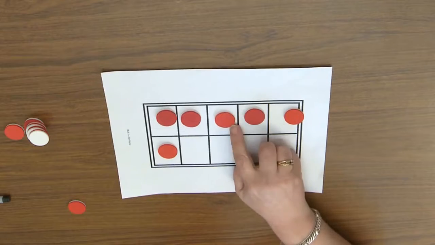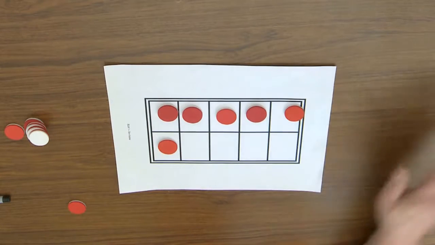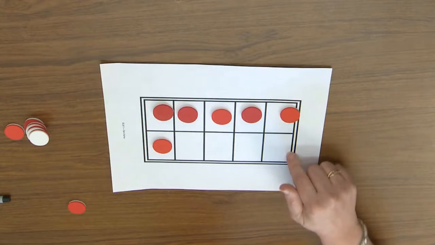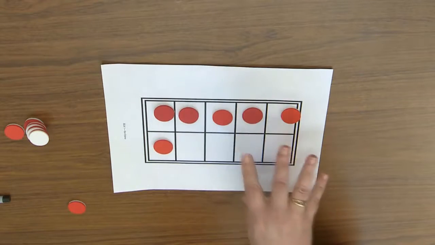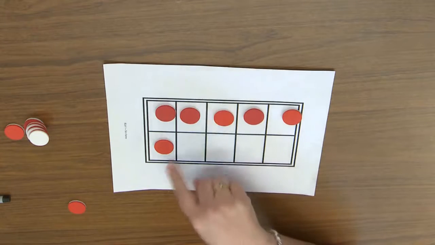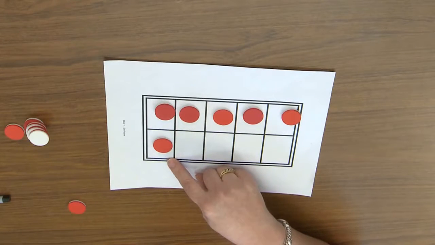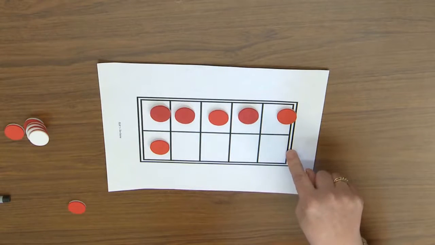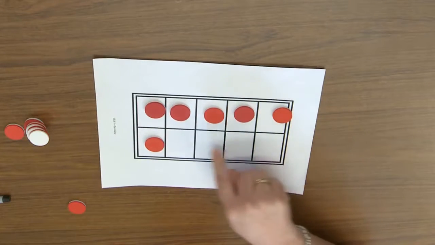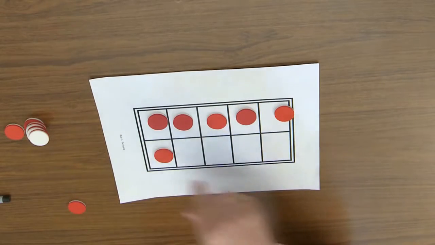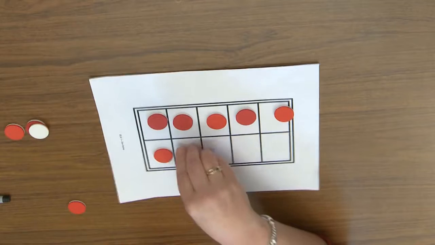Now, after you do your 5, you would progress to 6, 7, 8, 9, and of course up to 10. But you want to look at the entire 10 frame. So at this point you've got 5 and 1 more. So that would be 6, 5 and 6. And then you want to talk about how many more you would need to make a 10. And then they can see that these blank ones would be 4. So one combination would be 6 and 4. So then you show 4.